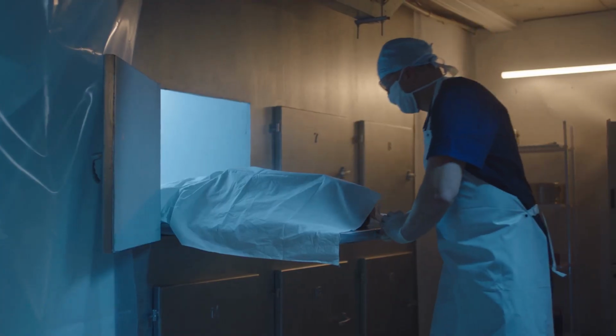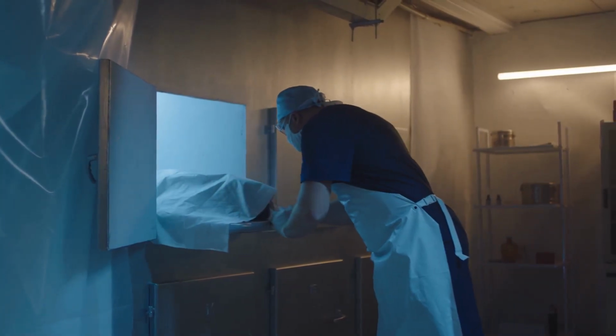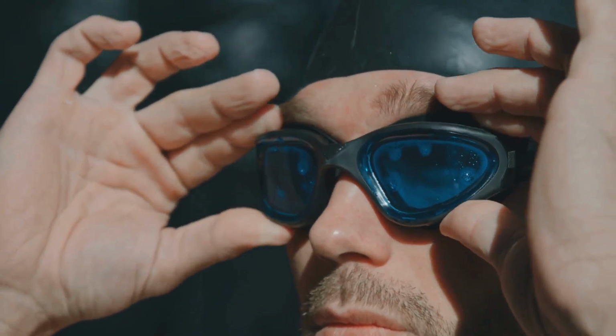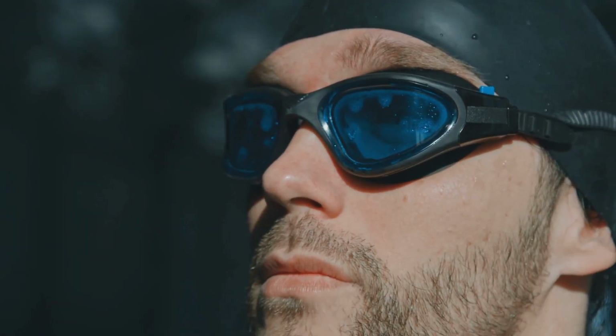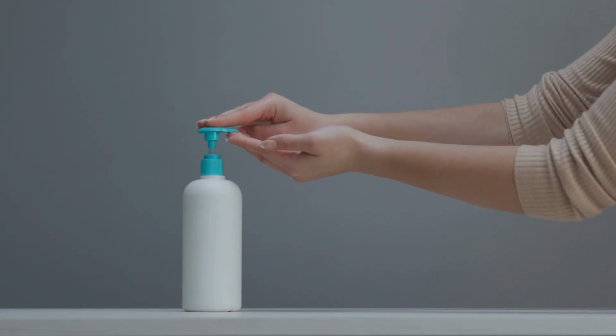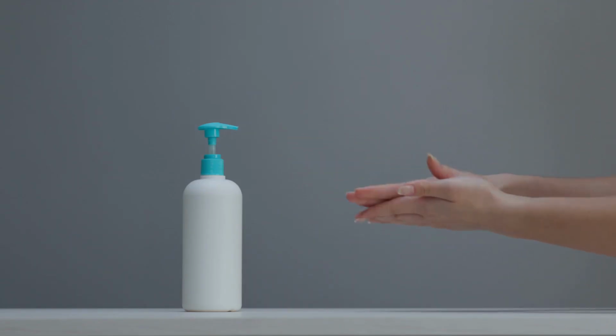If wearing a gown, untie it and pull it away from your body, touching the inside only. Remove eye protection by lifting the strap or earpieces from behind your head. Remove your mask last, using the straps, not the front. Immediately wash your hands or use sanitizer.